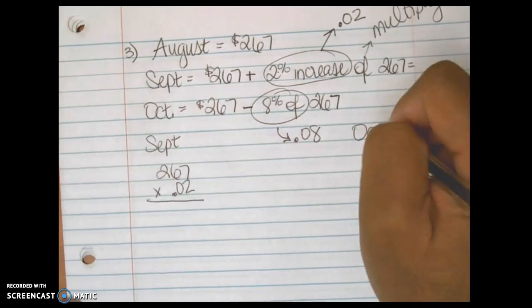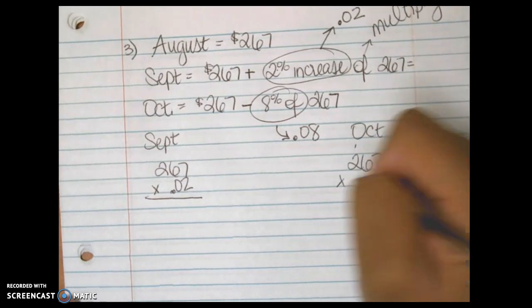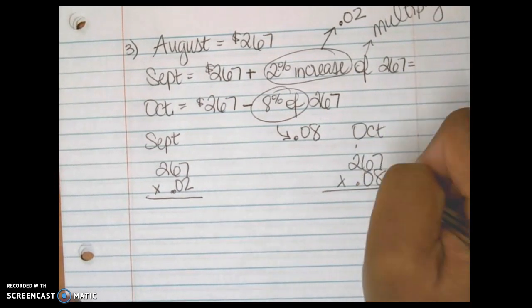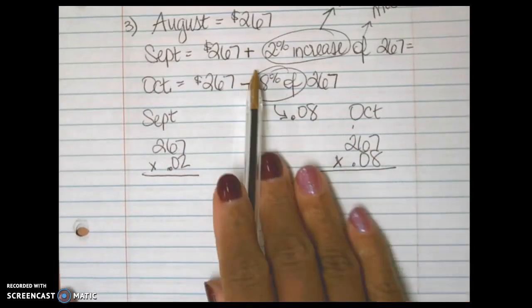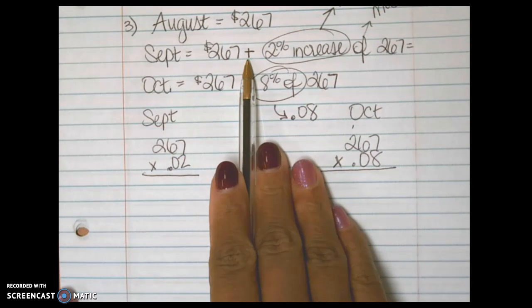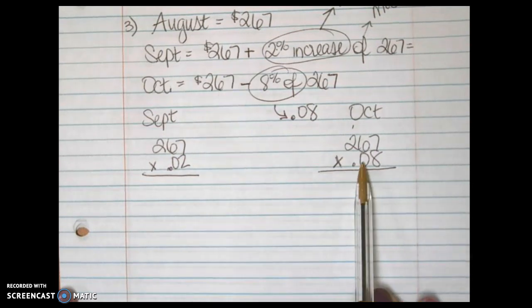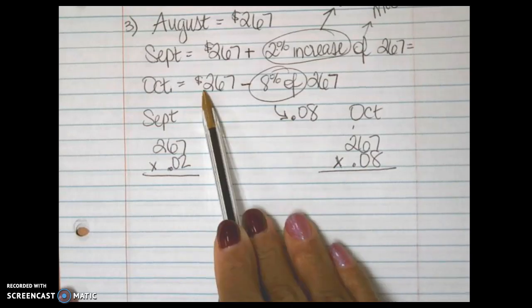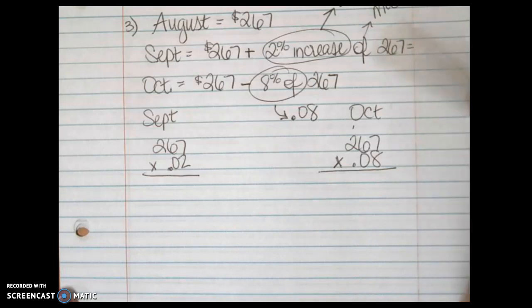Then October, 267 times 0.08. Multiply these two. Then here, you're going to add whatever answer you get here to 267. Then you're going to subtract whatever you get here from 267. This should not be a negative answer.